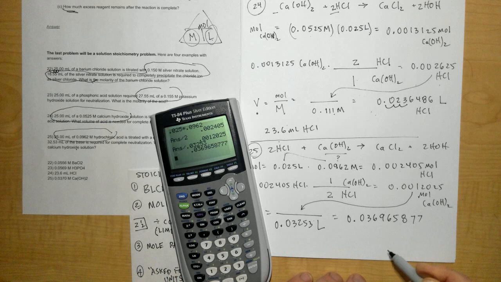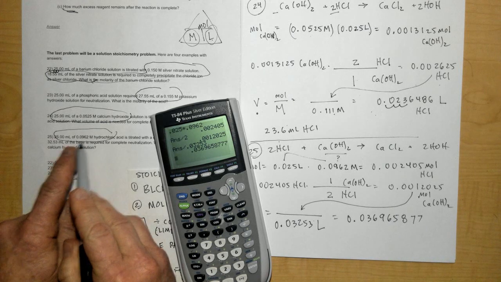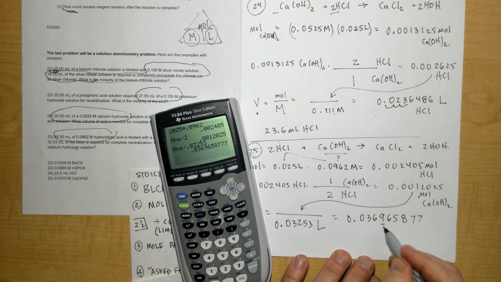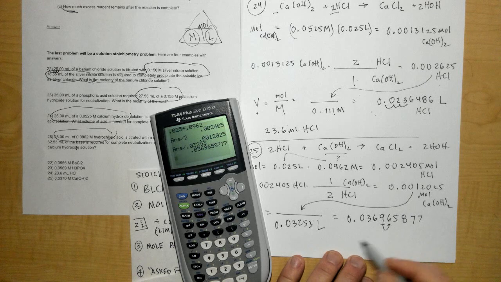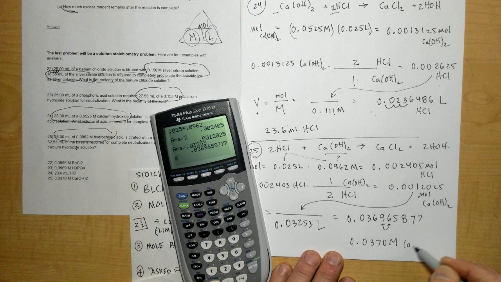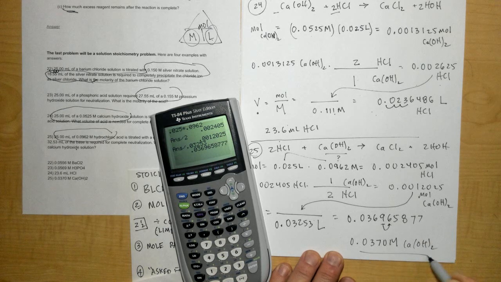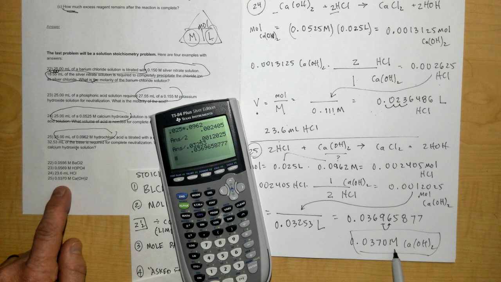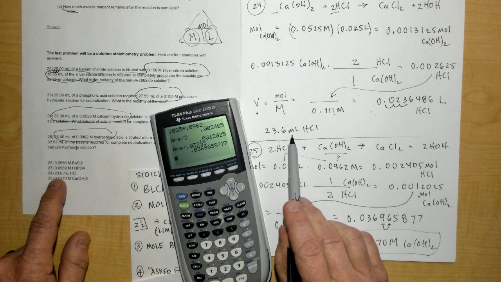That ends up being 0.036965877. So look at your number of sig figs, 3 sig figs here, so I want to go to the 3rd sig fig and say 5 or more, round up. Yep, 0.0370 molarity of my calcium hydroxide solution. Does this answer match? Yep.